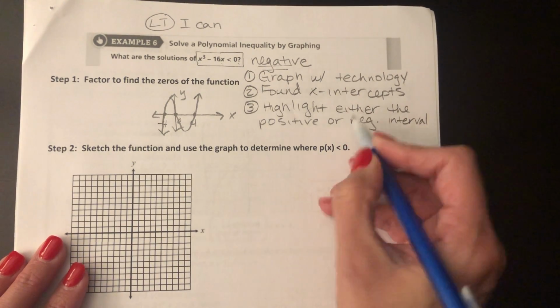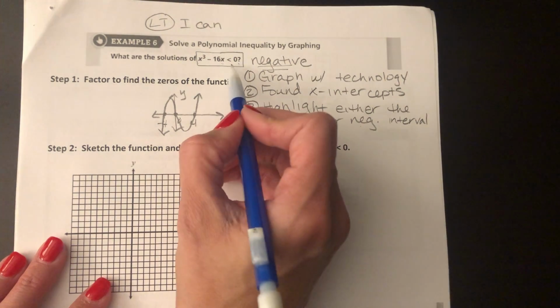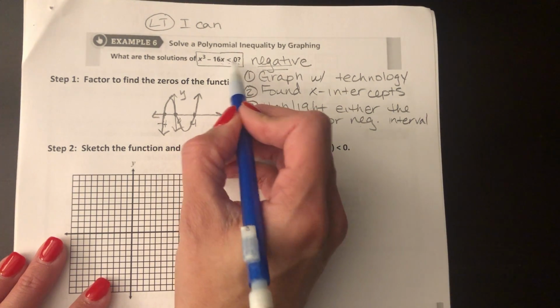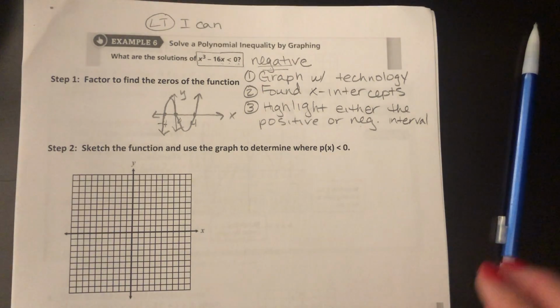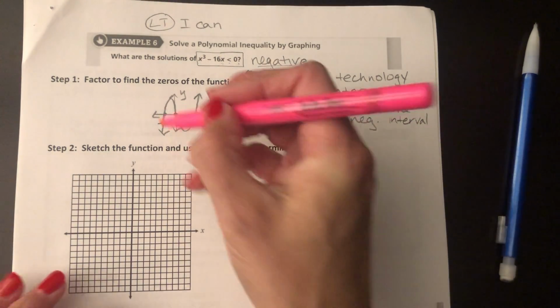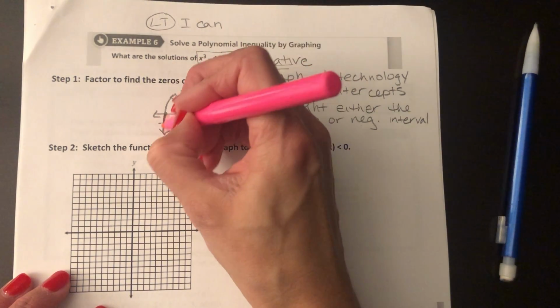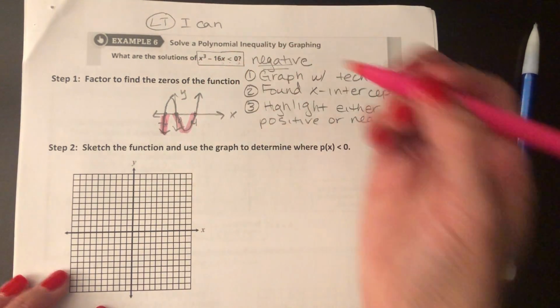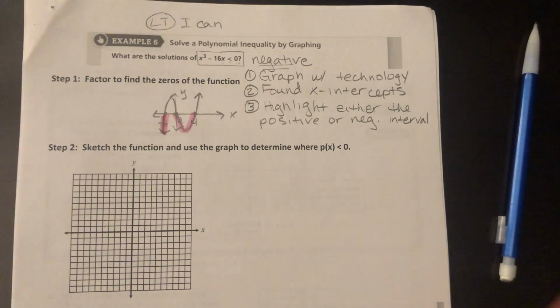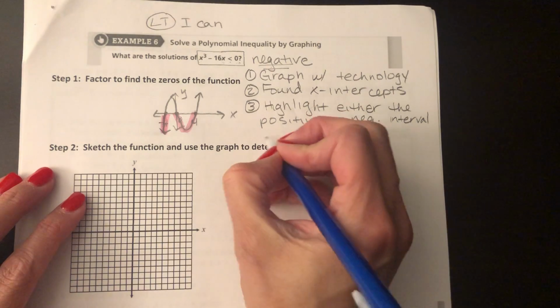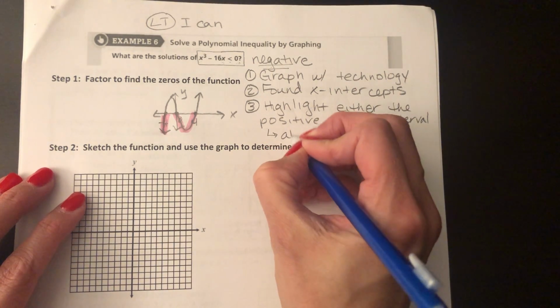And I'm looking for the negative interval because this is less than 0. Anything less than 0 is negative. So negative is below the x-axis, positive is above the x-axis.